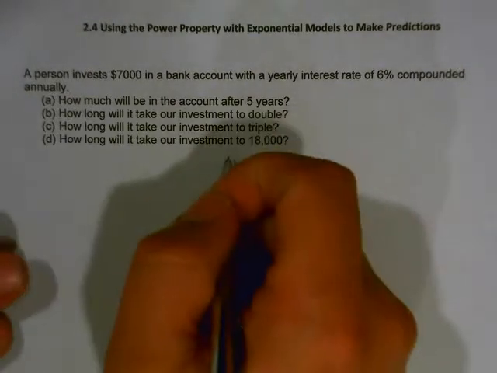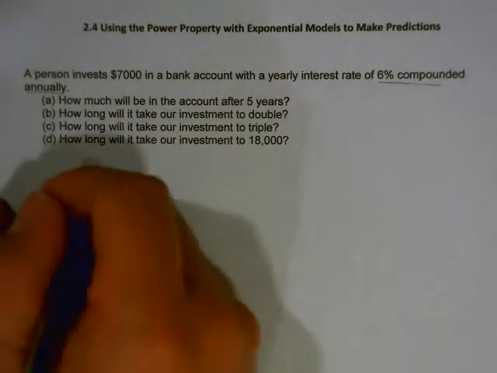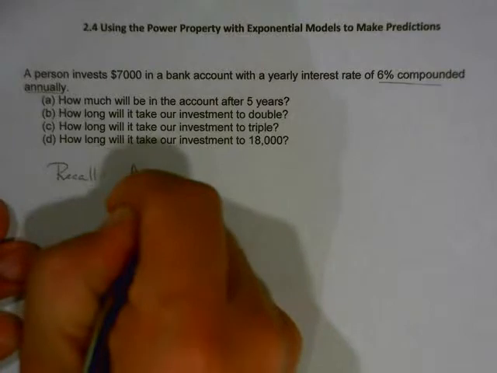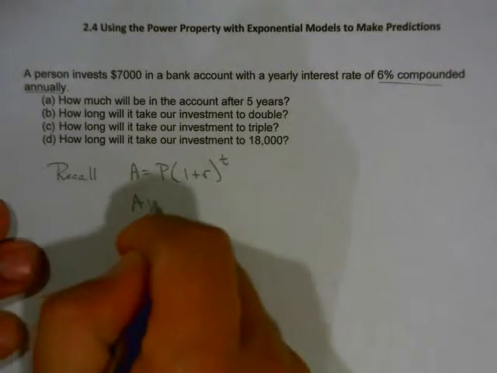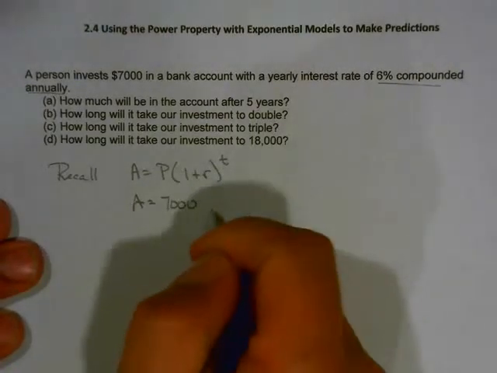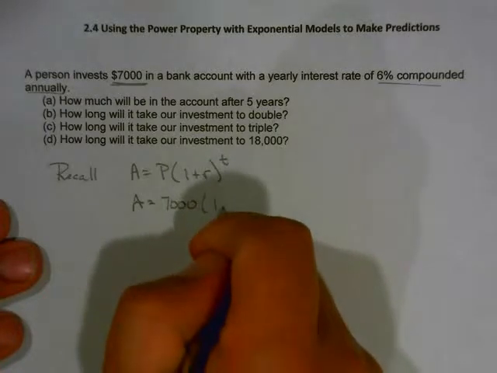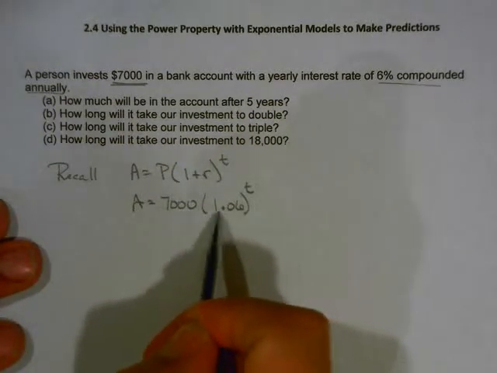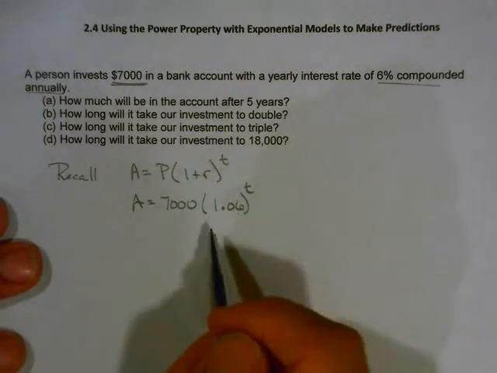Okay. So first we're going to need our function, our equation. Since this is 6% compounded annually, recall A equals P times 1 plus R to the T. Our future value equals our present value, $7,000, that's our starting value, times 1 plus 0.06, which is 1.06 to the T. Remember, if it was a 6% increase, you have your 100% plus 6%, 1.06, 106%.